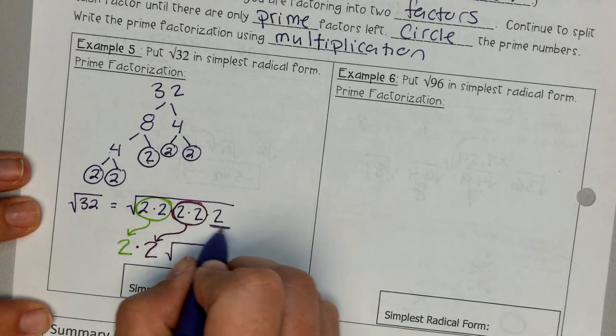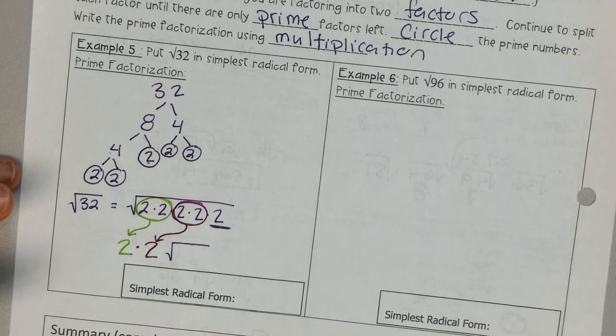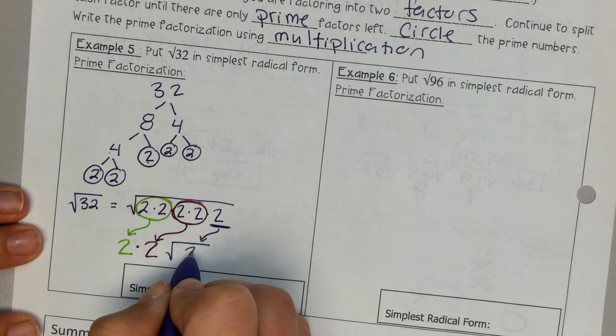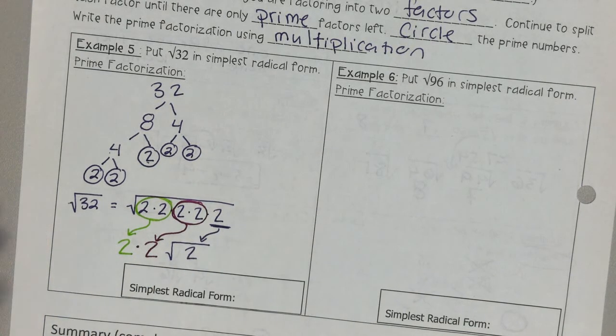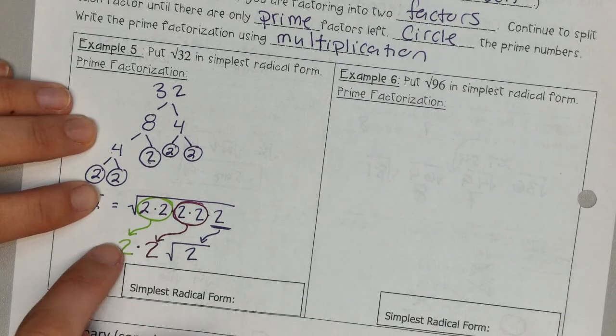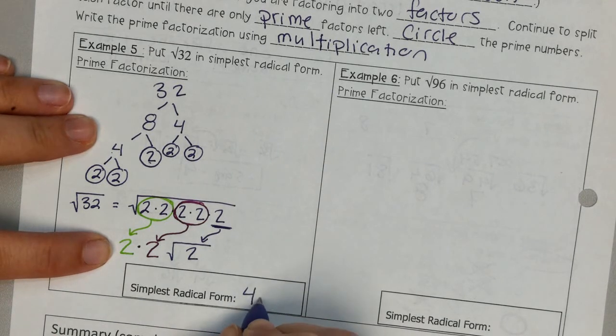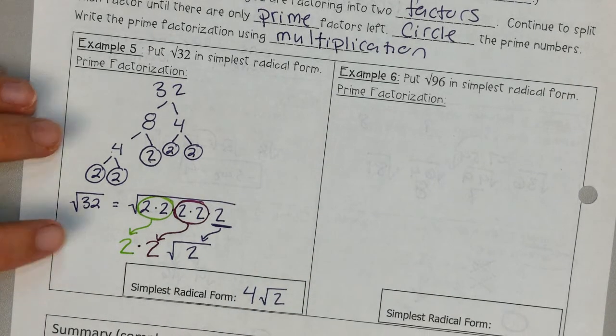This 2 does not have a buddy. There's no one to match with. There's no one left. I would have to have another 2 in there in order to pull it outside. So I'm going to leave this 2 on the inside of the square root. On the outside, I was able to group 2 sets of 2 together, so 2 times 2 is 4. And on the inside, I just have the square root of 2.